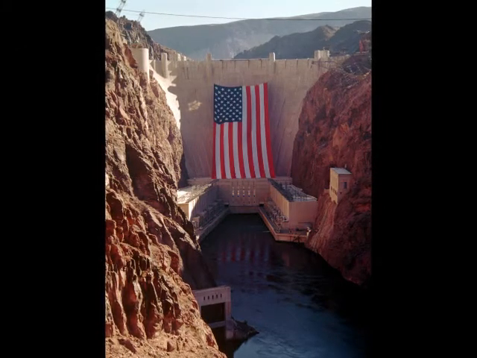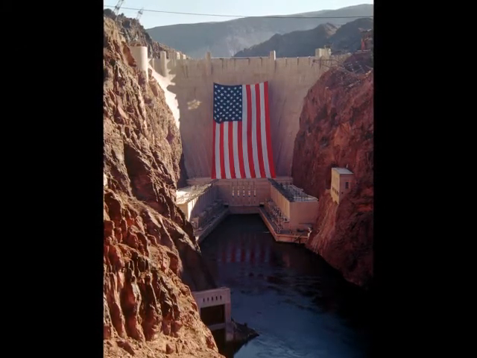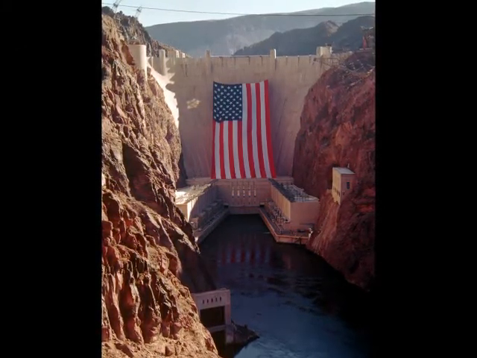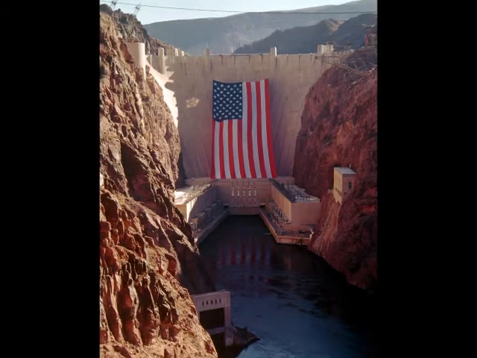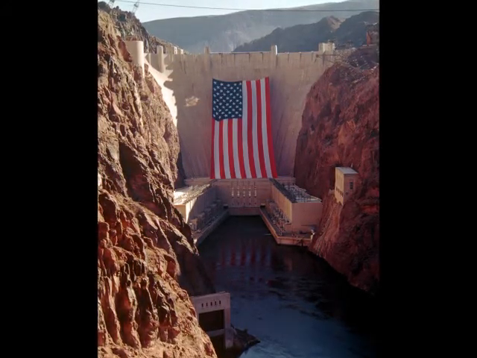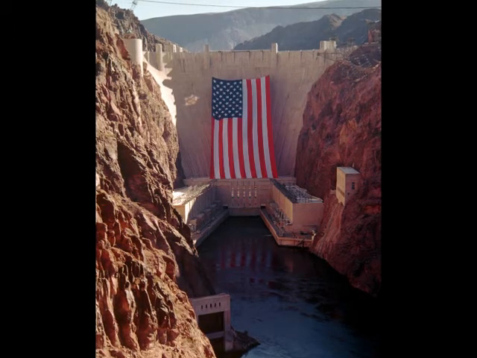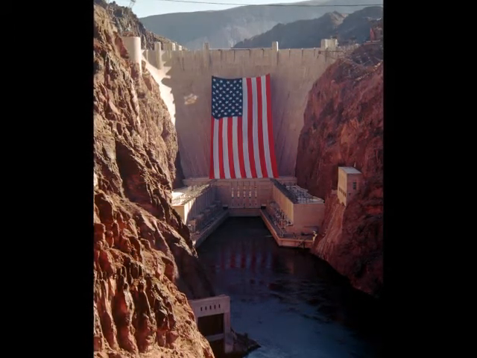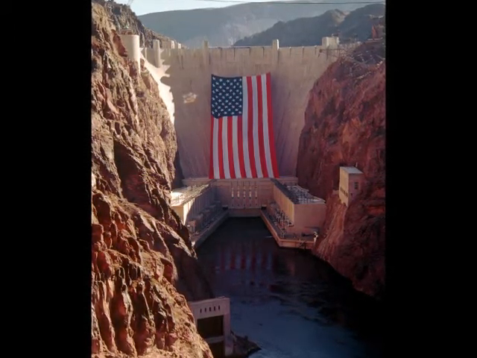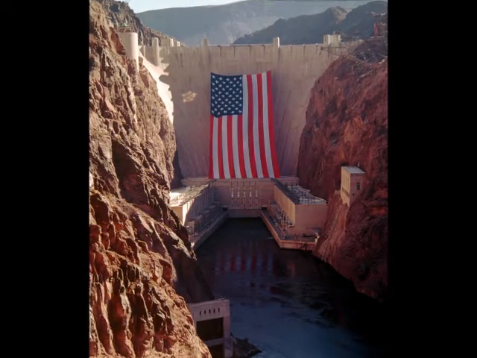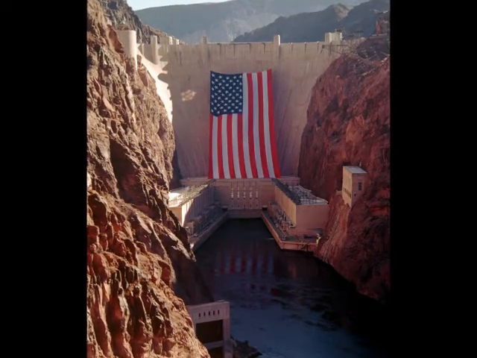Hydroelectricity is the term referring to electricity generated by hydropower, the production of electrical power through the use of the gravitational force of falling or flowing water. The cost of hydroelectricity is relatively low, making it a competitive source of renewable electricity. Here's a video further explaining the process of hydroelectricity.